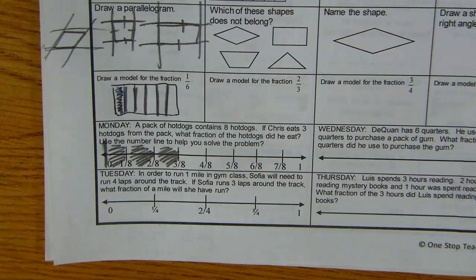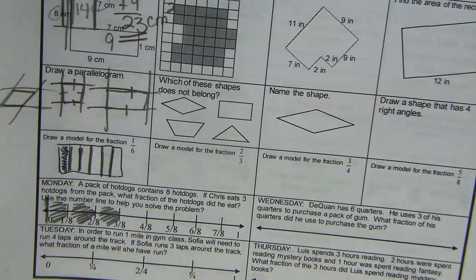Okay. I think that is it for math. Hopefully that helped you with Monday's homework, Q3-4.